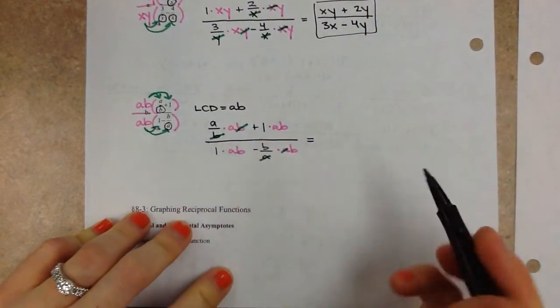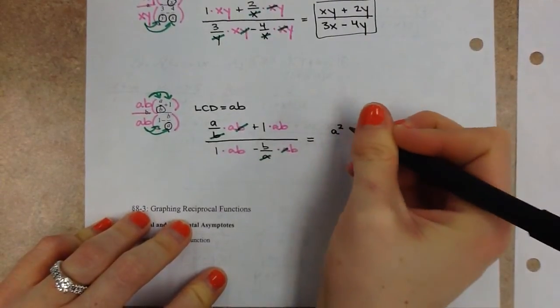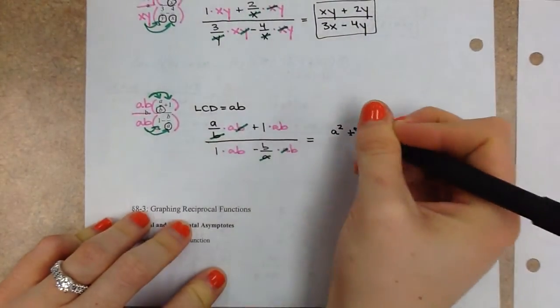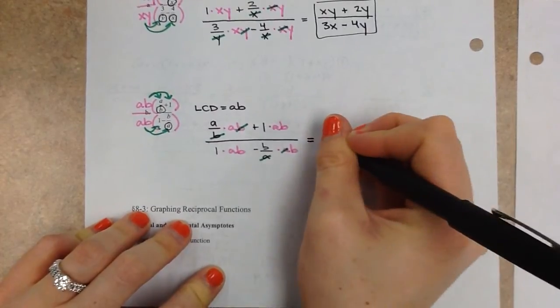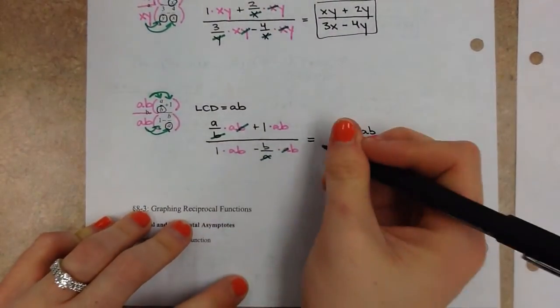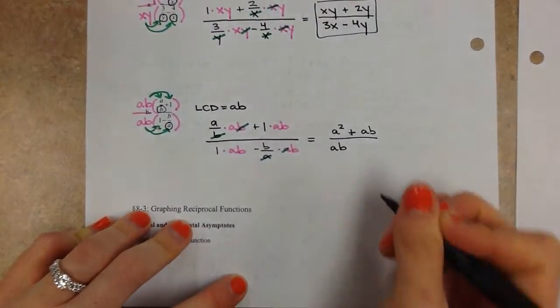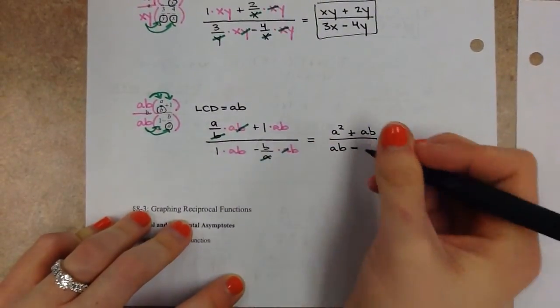So here I have a times a, which is a squared. And then plus 1 times a times b, so that's an ab, over 1 times ab, so that's ab, and then minus b times b.